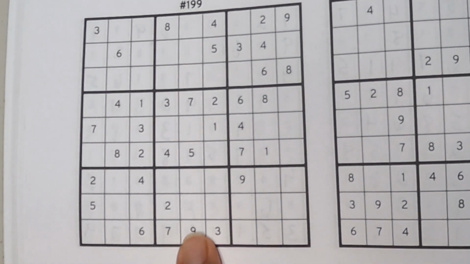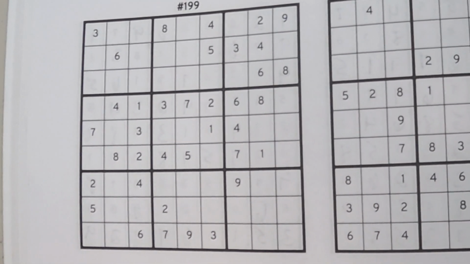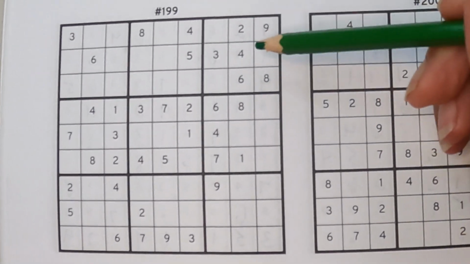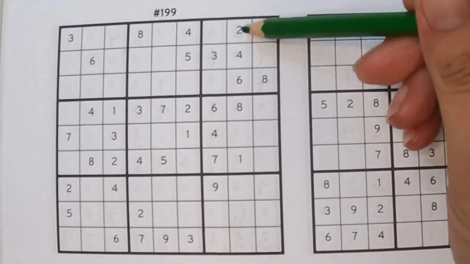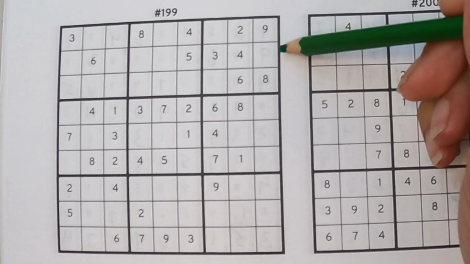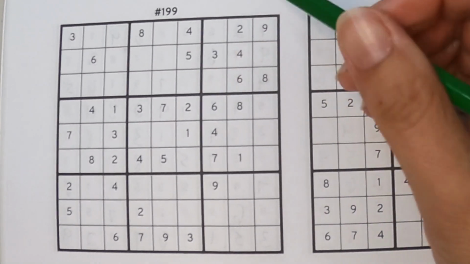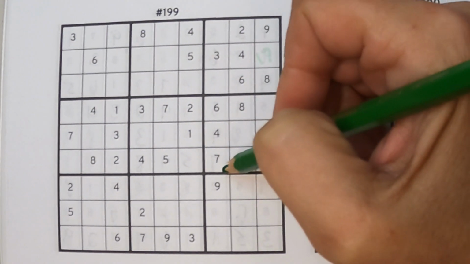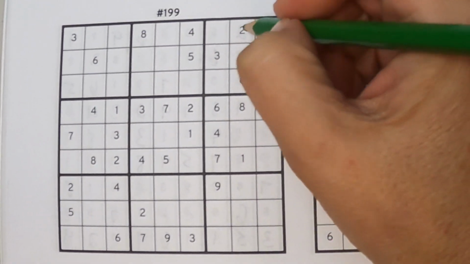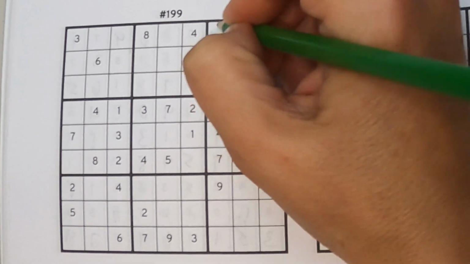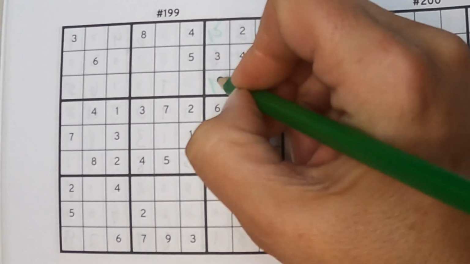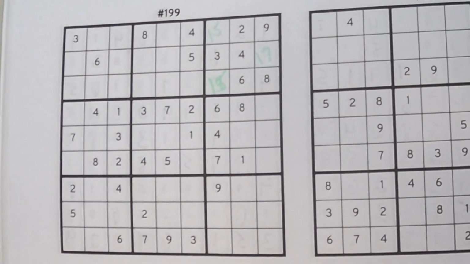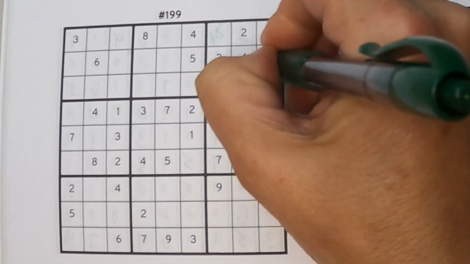Looks like today we're doing puzzle number 199. If we start with this box, we're missing 1, 5, and 7. We've got a 5 here, so 1, 7. 7 covering both of these boxes, so 1, 5, 1, 5. And that means that the only place our 7 can be is here.